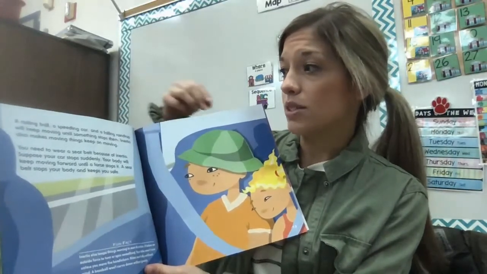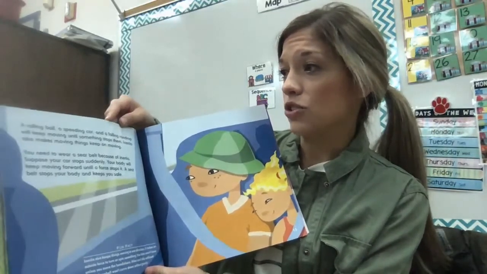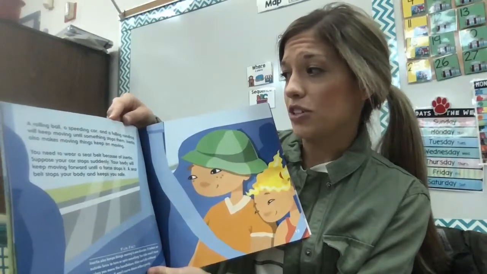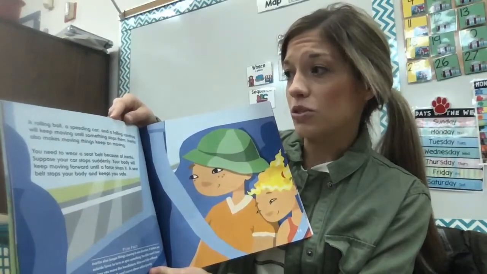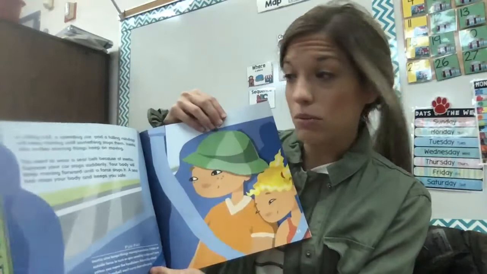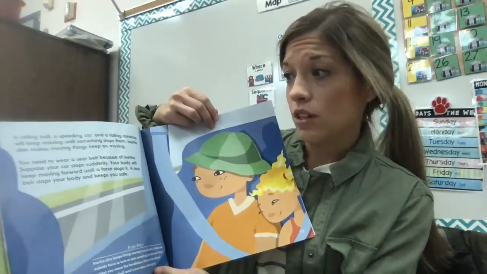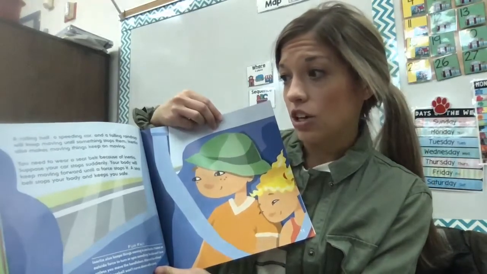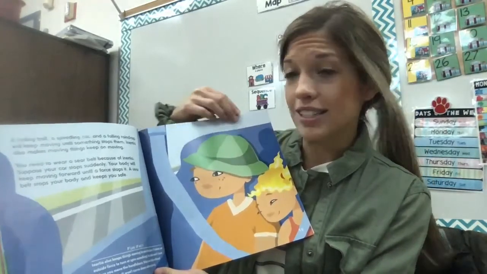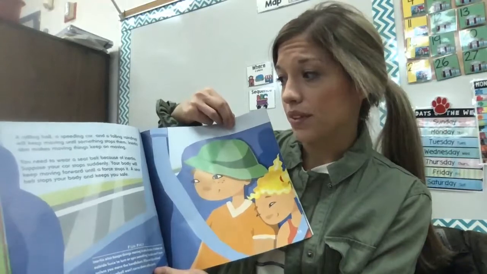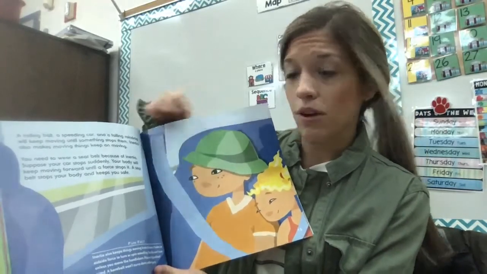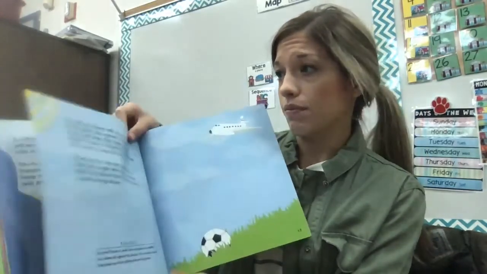A rolling ball, a speeding car, and a falling raindrop will keep moving until something stops them. Inertia also makes moving things keep on moving. You need to wear a seatbelt because of inertia. Suppose your car stops suddenly. Your body will keep moving forward until a force stops it. A seatbelt stops your body and keeps you safe.